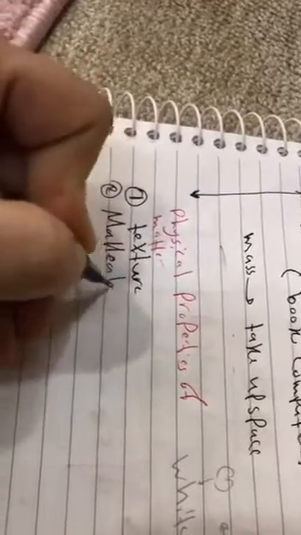Okay, let's write down physical properties of matter. The first one, as we write, is texture. The second one I'm going to write for you here, malleability. The third one, ductility. And number 4, we can write as density.